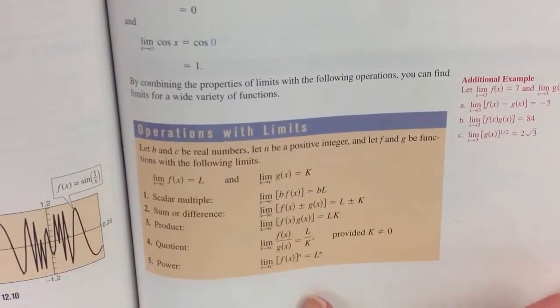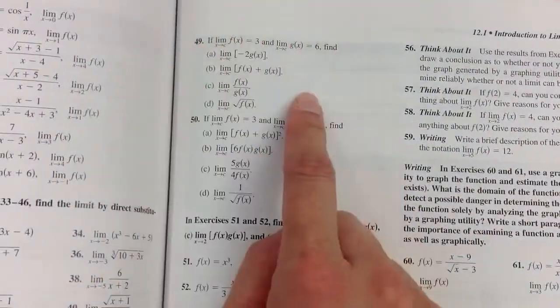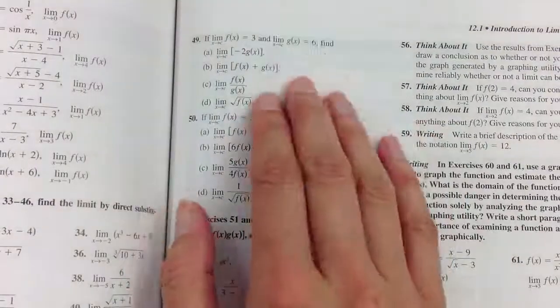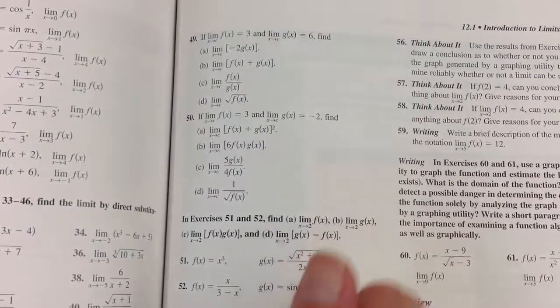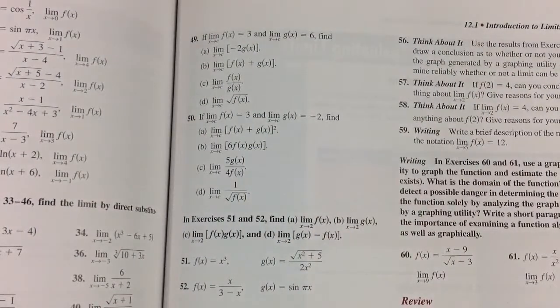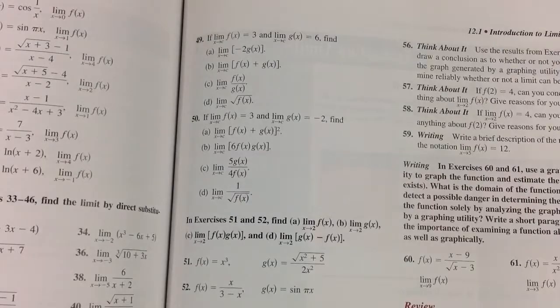So these are just little properties that you can use for number 49 here. When you get to 49, you will use those properties. It's very easy. You can check the answers in the back. You'll see, oh, that's really easy to do. You just add them together. So, yeah, you're going to do that. All right, I was going to do number 1 with you, and then we'll be done, okay?